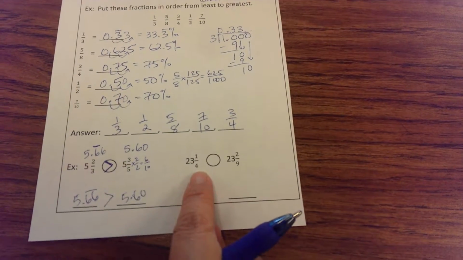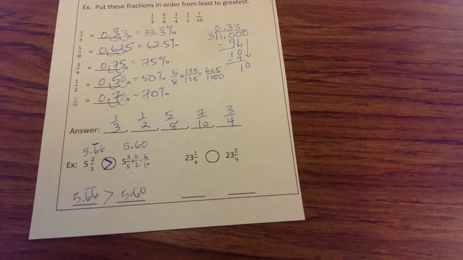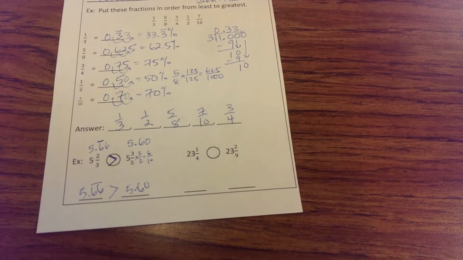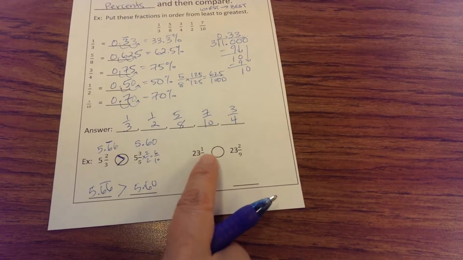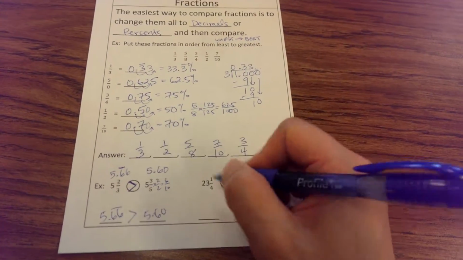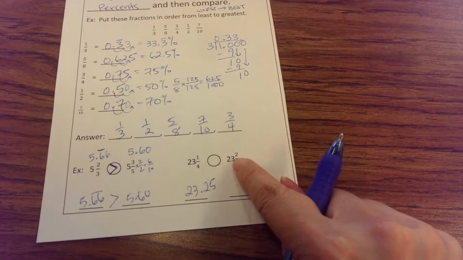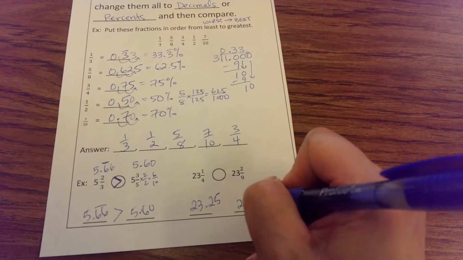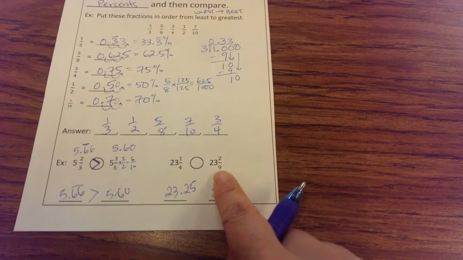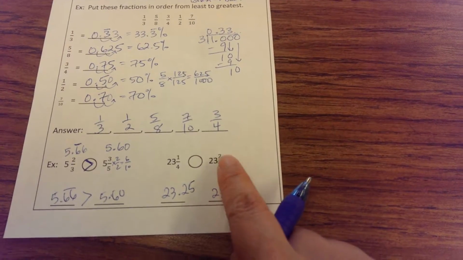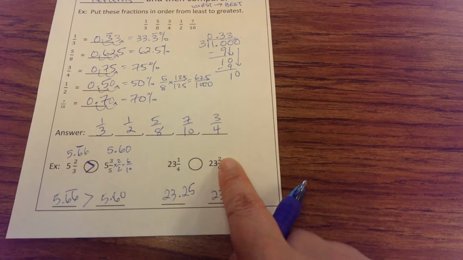Let's change these to decimals as well. 1/4 is one you're supposed to memorize. Think about 1 out of 4 quarters is 25 cents. So here you have $23.25. Okay. Here you also have 23 wholes, so in front of your decimal you still have 23 wholes. 2/9. Remember, there's a trick to the ninths. Whatever number on top is the repeating digit for ninths.